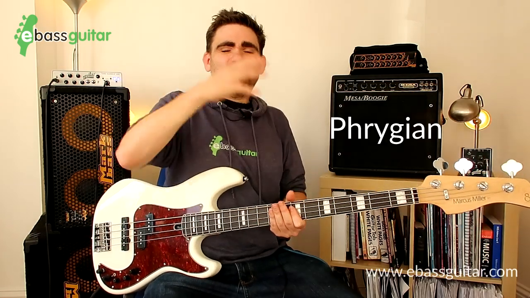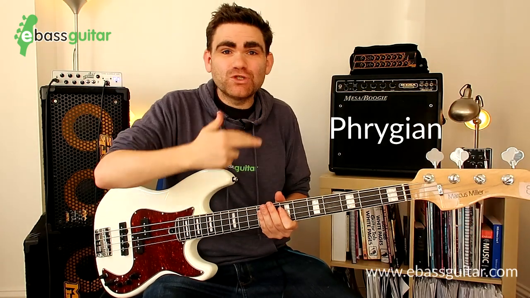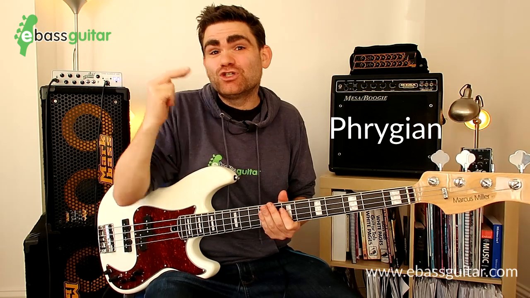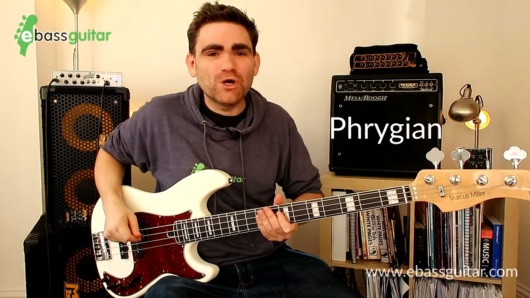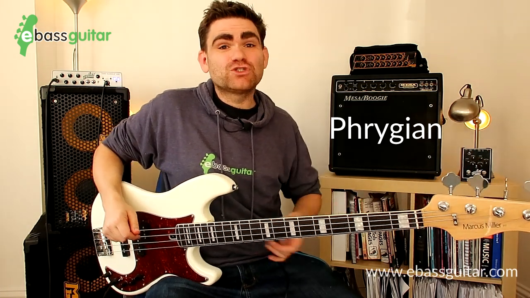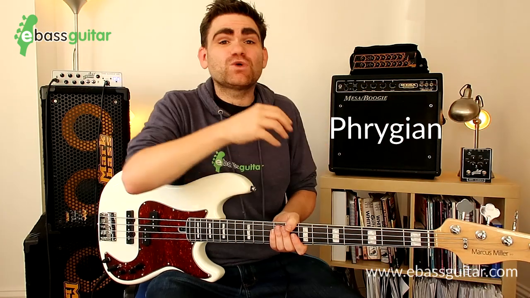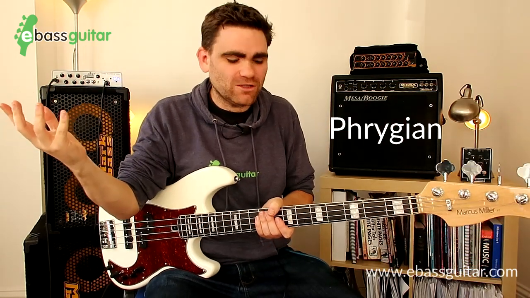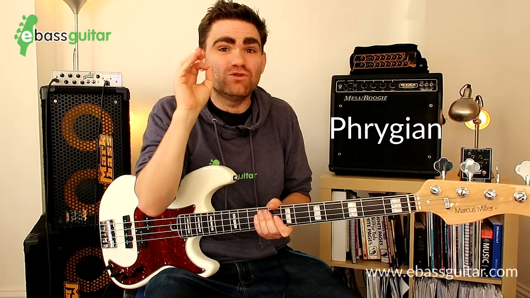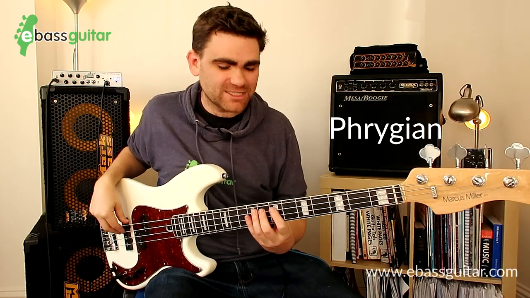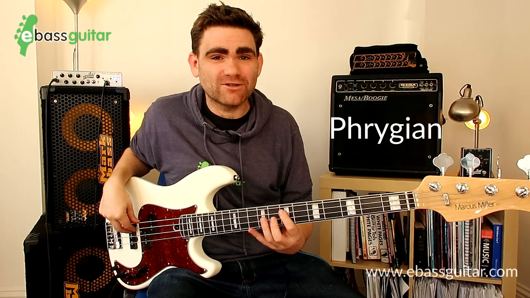You can hear everything becomes so much more pronounced when you're constantly comparing it to that E drone that you're creating with the open string. So this scale is used a lot in Spanish music, but it's also used a lot in heavy metal too. And really the most important thing you need to know about it is that flattened second, because that is the core of the sound.